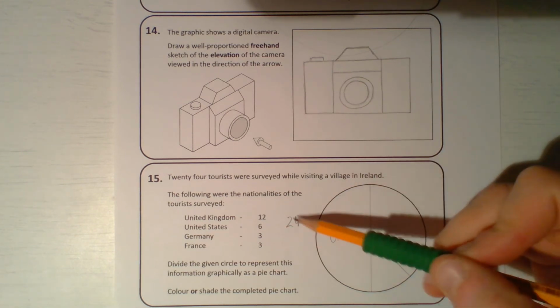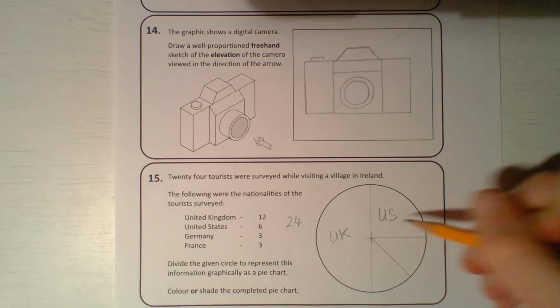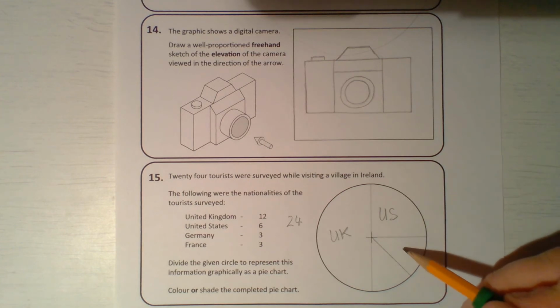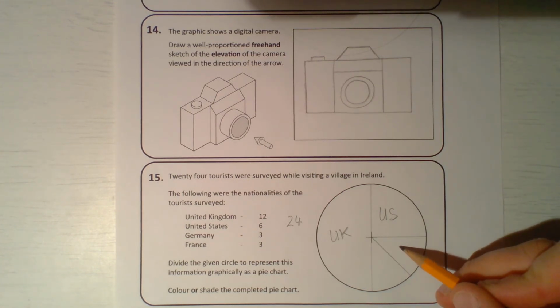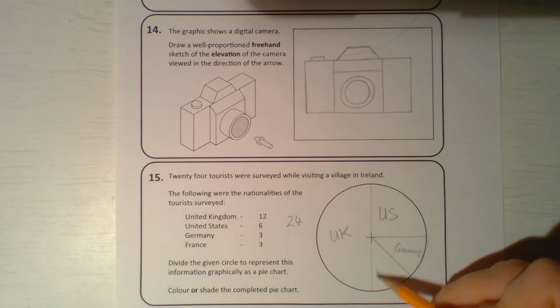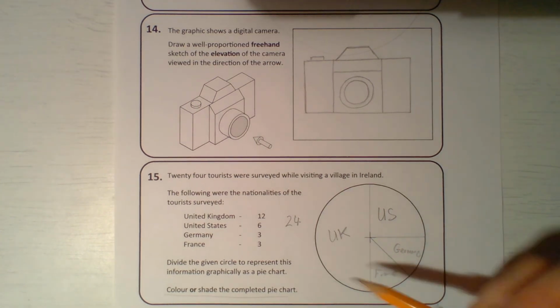6, what percentage is 6 of 24? It's a quarter. So therefore, that's US. And then 3 and 3 are the same. So basically, that other quarter left needs to be divided up evenly. So this is Germany and this is France. Very important that you color or shade, okay?